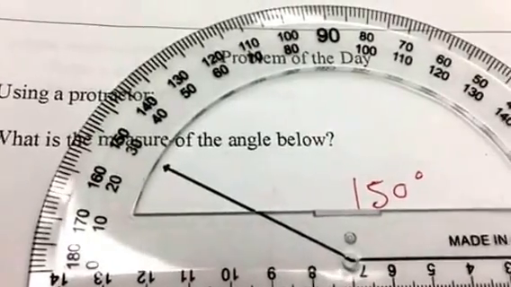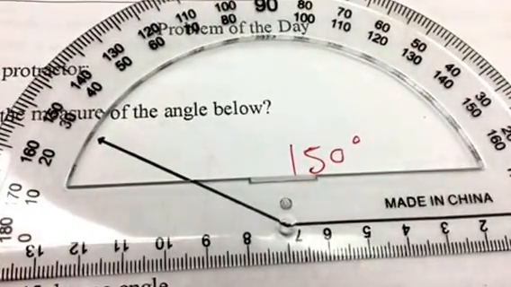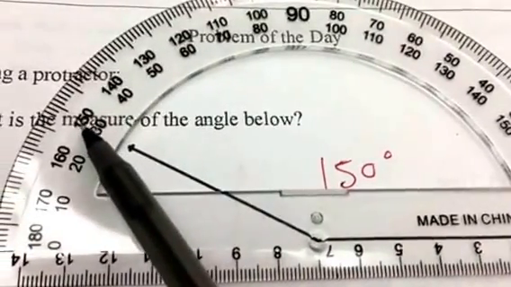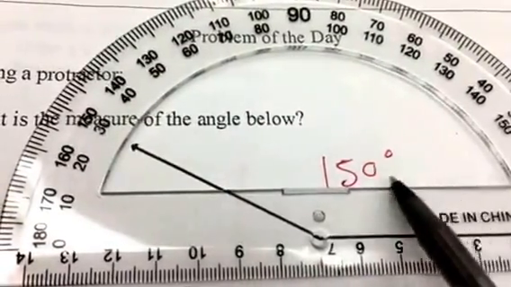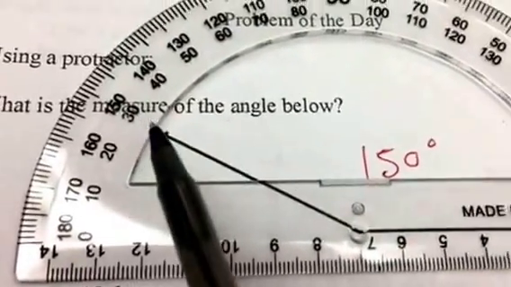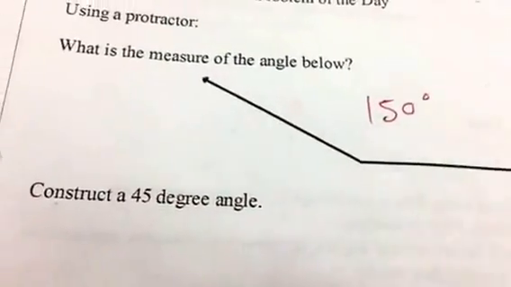Okay, so in this particular case, if I start at 0 and I count all the way over to where the line is, I can see that I'm at 150 degrees, which is what was written here. Okay, it wouldn't make sense for it to be 30 degrees because it's way too big of an angle for it to be 30 degrees.